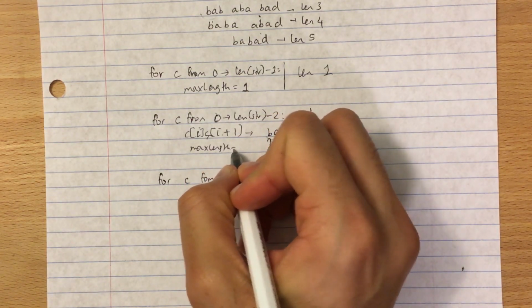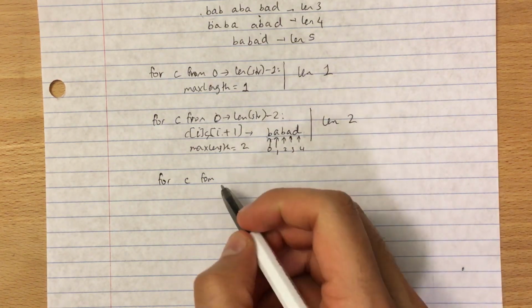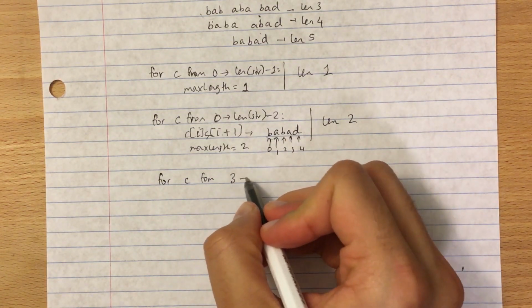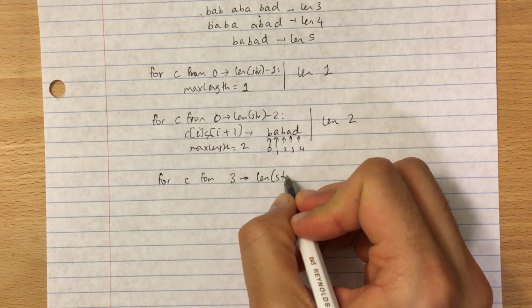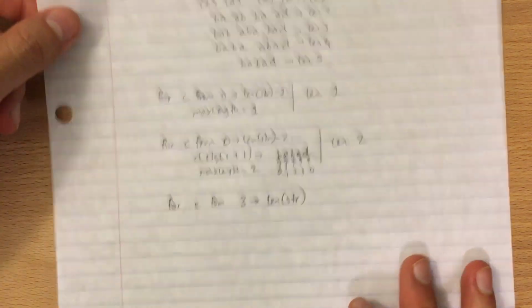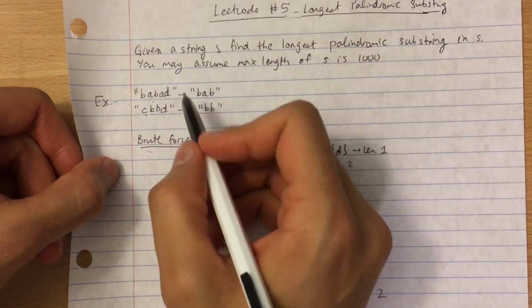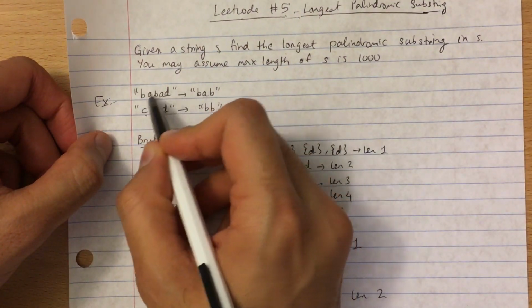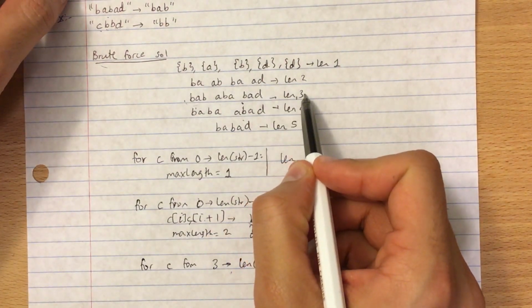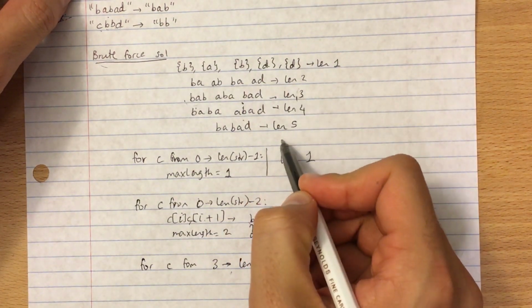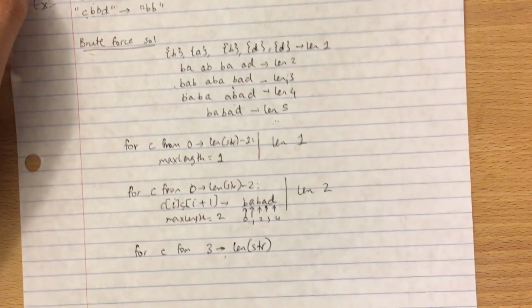If they are the same, then max length equals 2. Then for length 3 until the length of the entire string, in this case for BABAD, it would evaluate these groups from length 3 all the way until length 5.